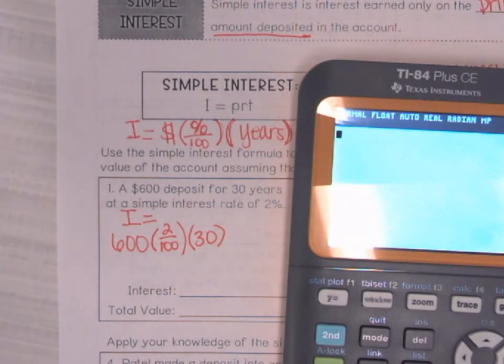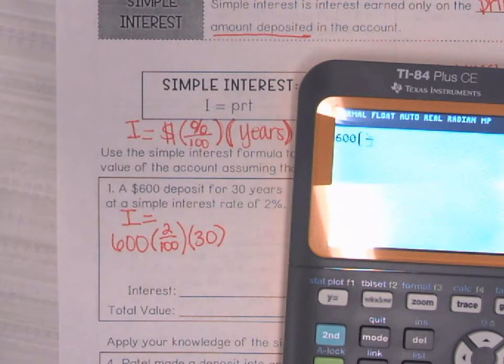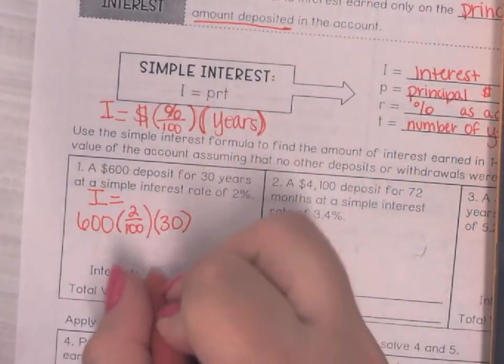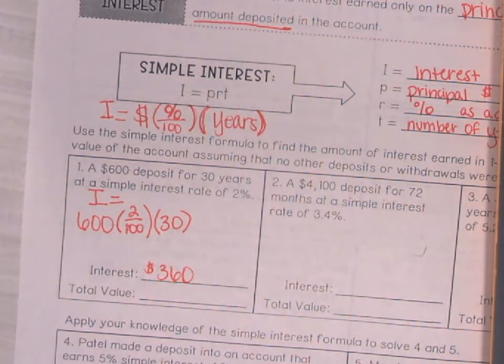Okay, so we're going to do 600 parentheses, alpha y equals, 2 out of 100, and then parentheses 30. And we get 360. So our interest, and we're talking about money, so it's in dollars, is $360.